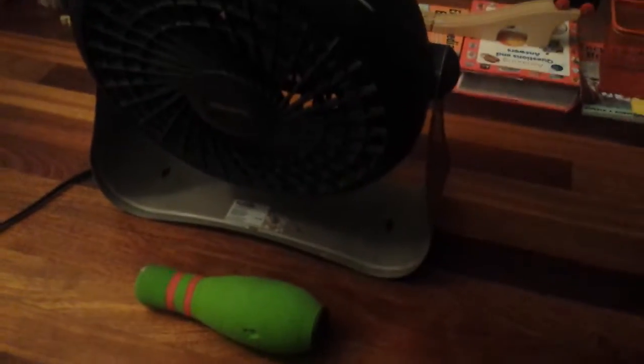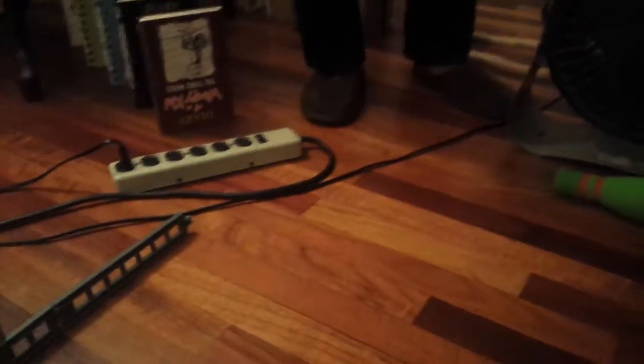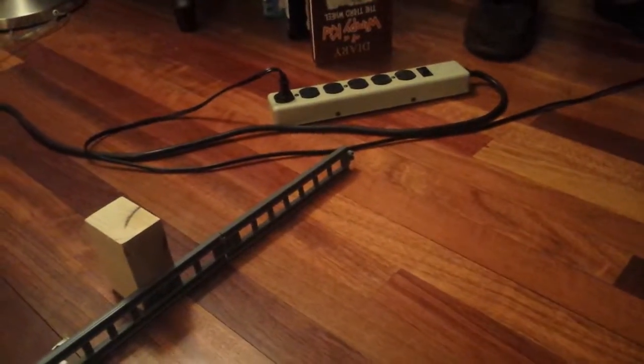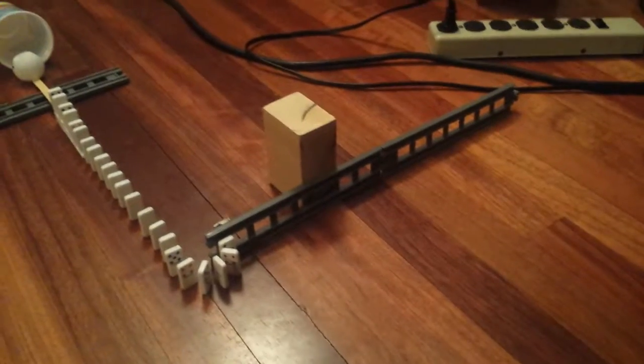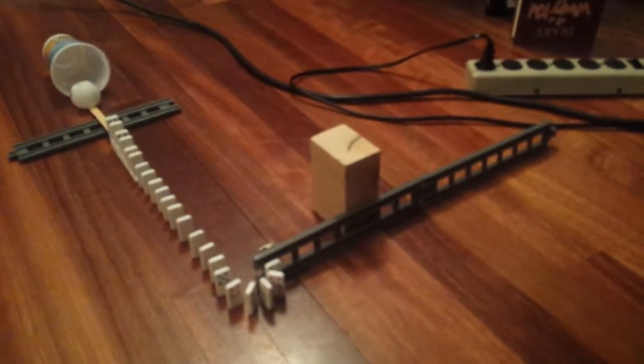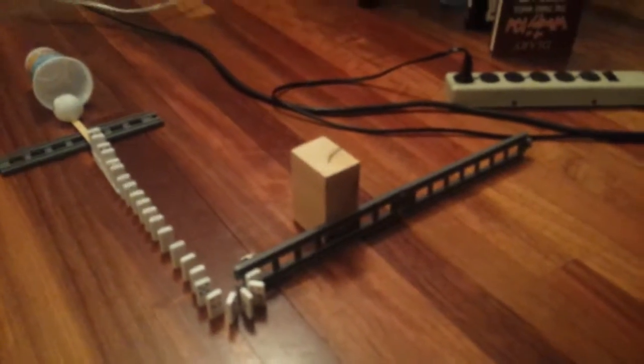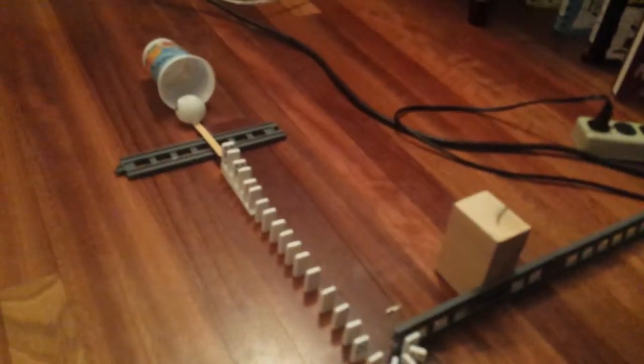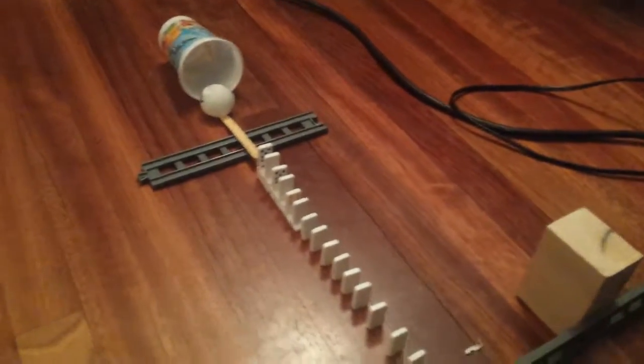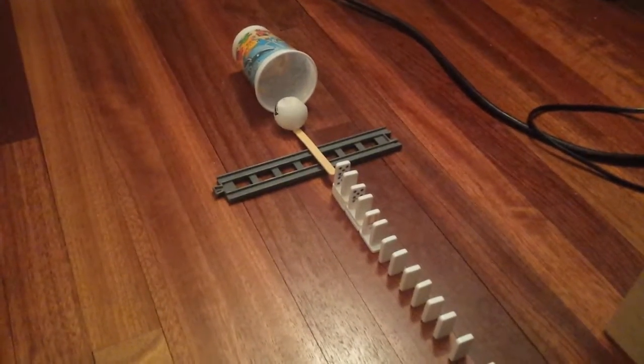After that, the kinetic energy from the fan will transfer the energy to the bowling pin, causing this to move. And this is just a transfer of kinetic energy. Then the kinetic energy from the bowling pin will transfer over to the lever, and then that lever will transfer that kinetic energy over to those dominoes. And then here the dominoes will start falling on top of each other, another potential to kinetic transformation.